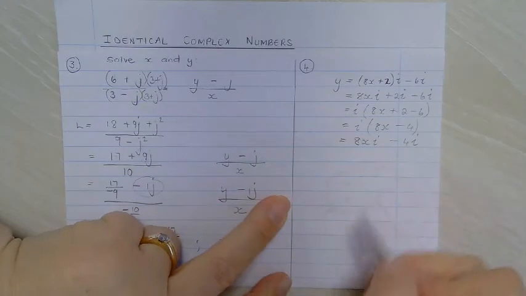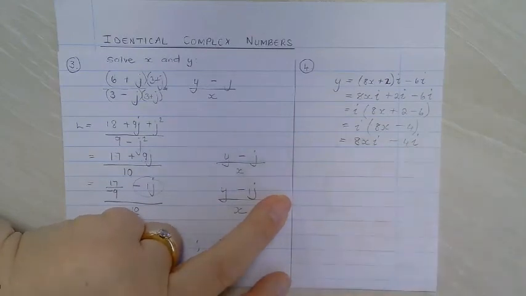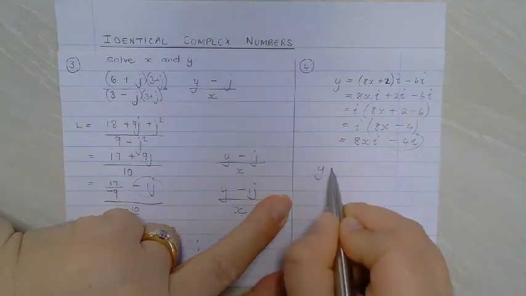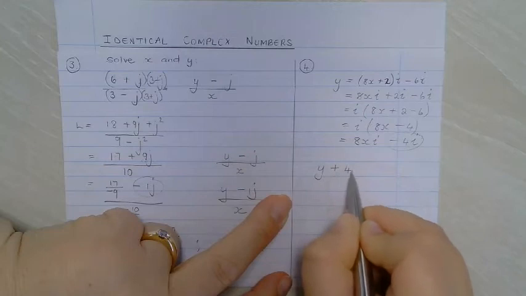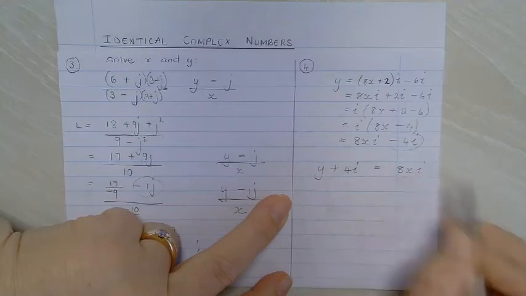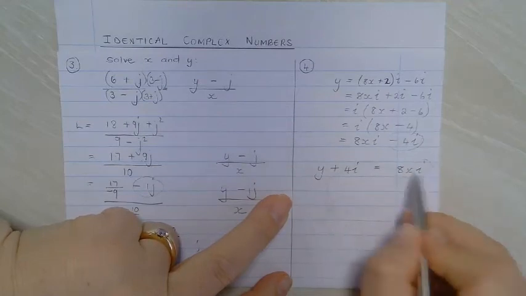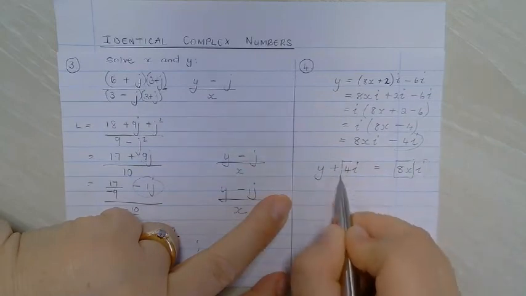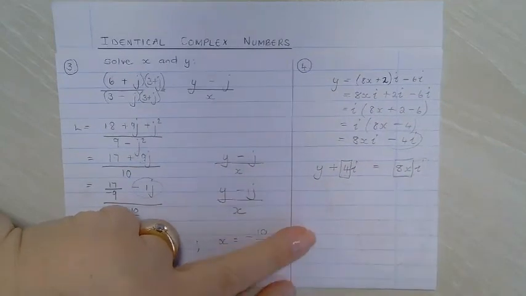And they want to know what the value of x and y is. So rather bring this over, so it will give you 4 plus 4i equal to something, and then 8xi. So if there's i, it means this 8x coefficient must be the same as the coefficient of that i as well.